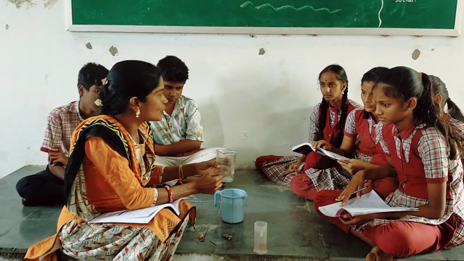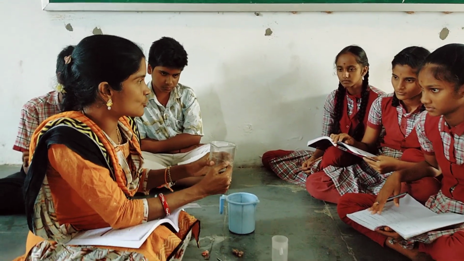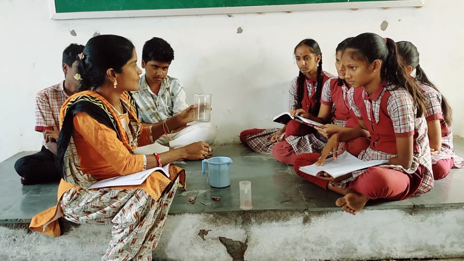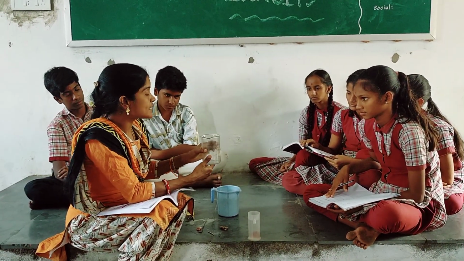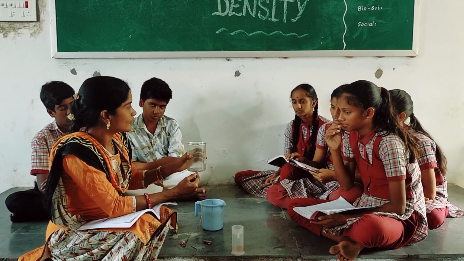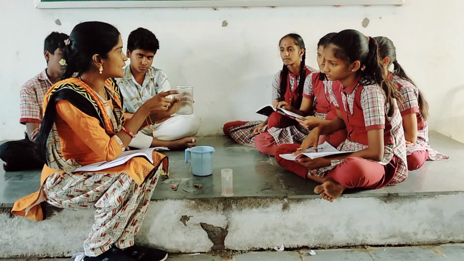what will you do? Now measure the weight of this water plus measuring jar. Okay. For example, it is 52 grams. Okay. What is the displaced water weight? Now tell me, what is the displaced water weight? First the measuring jar weight is 50 grams.